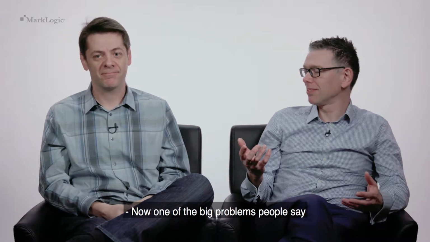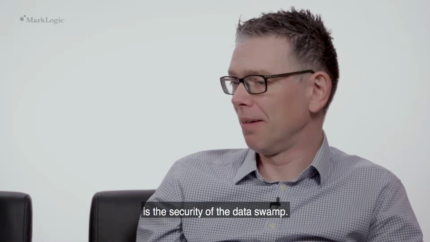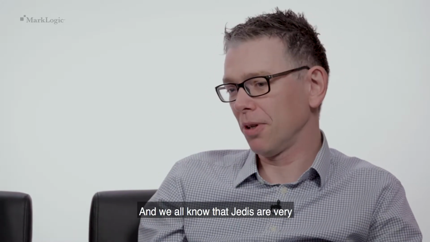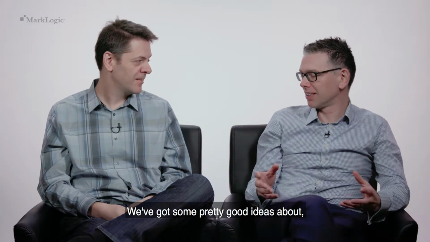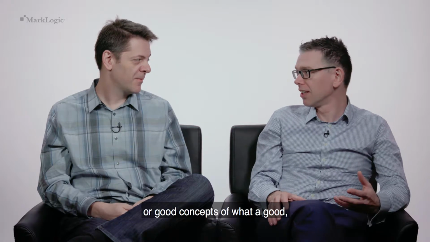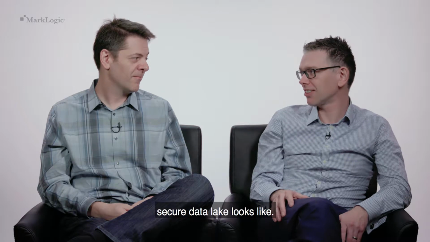Now, one of the big problems people say when they're dealing with the data swamp is the security of the data swamp. And we all know that Jedis are very security conscious, right? We got some pretty good ideas, or good concepts, of what a good secure data lake looks like.